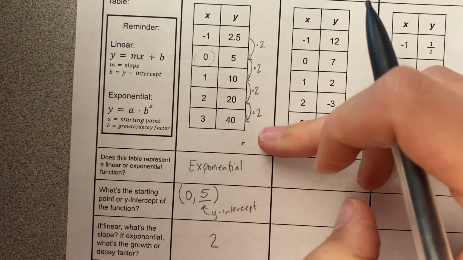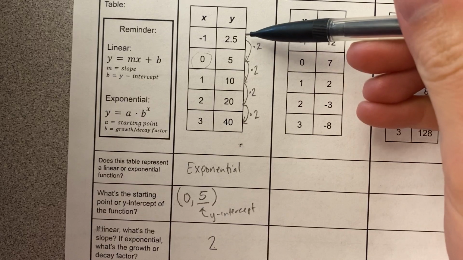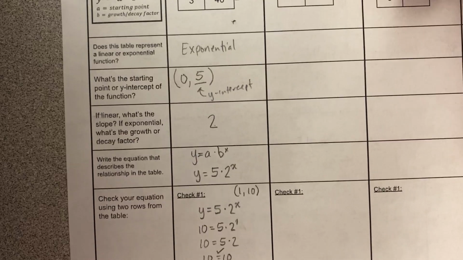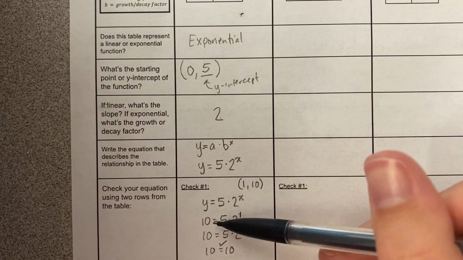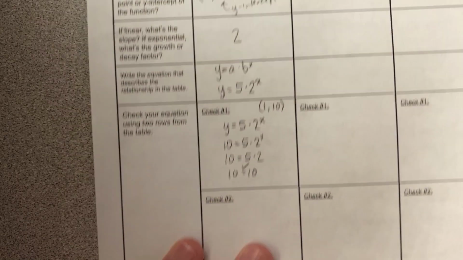Okay, then I'm going to choose another row. It doesn't matter which row I choose. Like, I'm not going to make my life difficult and choose the one with a decimal, right? But you could. You absolutely could. Okay, if I chose the row with the 0, 2 to the 0 power would be 1, and then 5 times 1 would be 5. Oh, look, right? It would equal 5. Look, I'm going to choose this one, the last row.